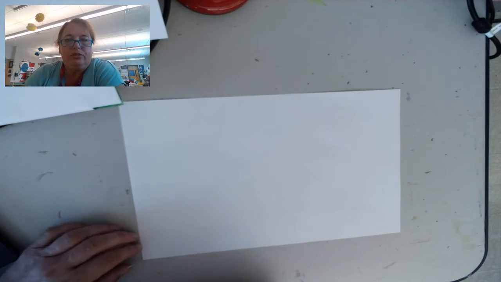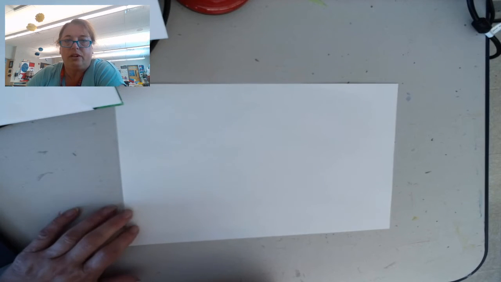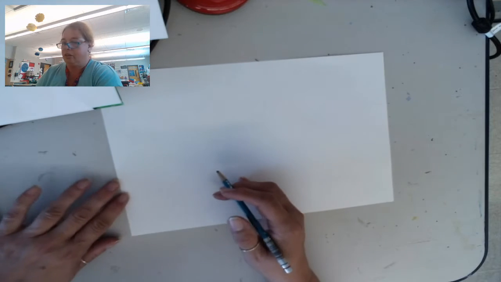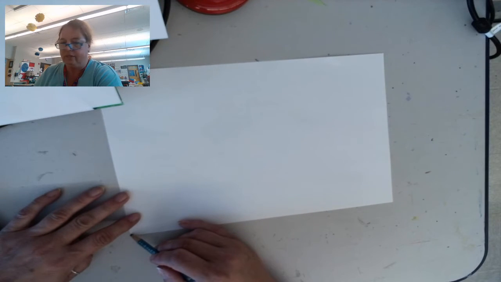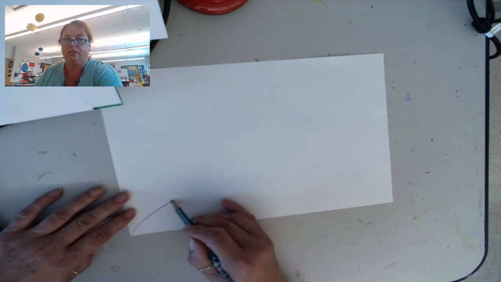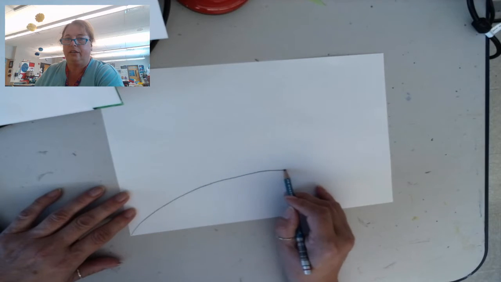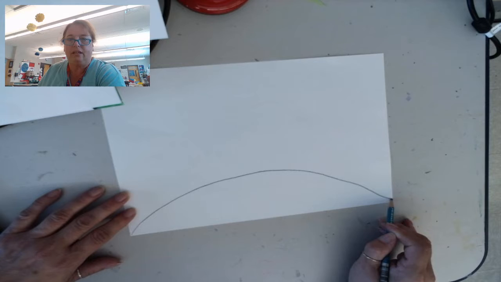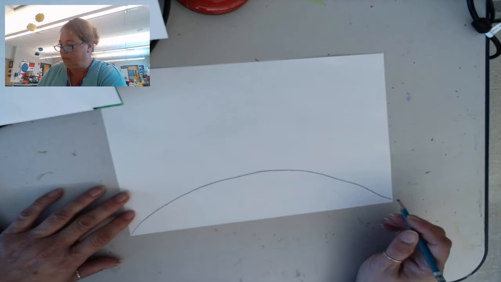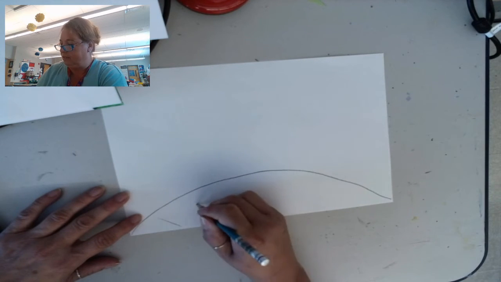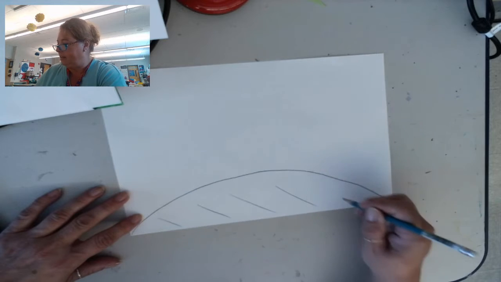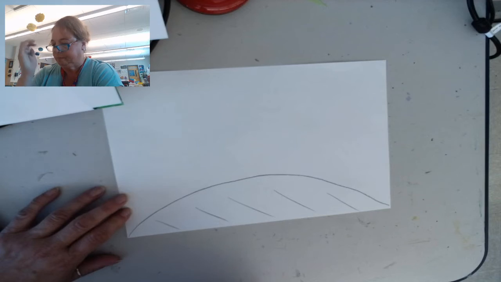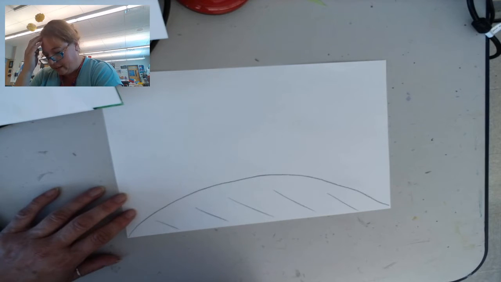So caterpillars oftentimes are found on leaves. So at the bottom, I'm going to draw a kind of a leaf shape. So it's just going to go up and over to the other side. Now, it's not going to be the whole leaf. It's just going to be part of the leaf. So I'm going to put a couple little lines in here. All right. Now, our caterpillar is going to be standing on the leaf.